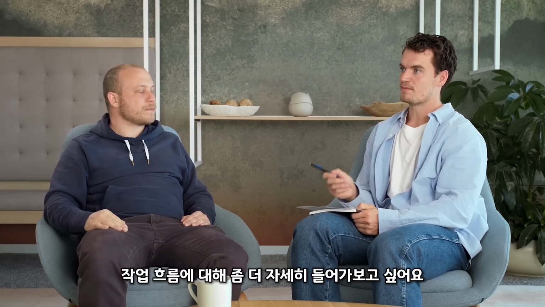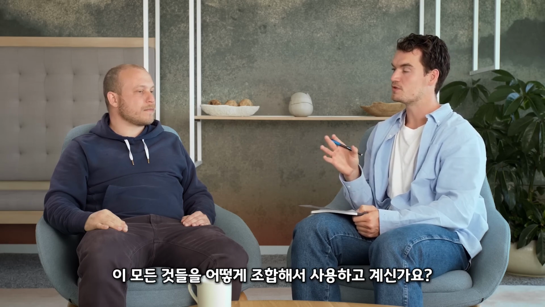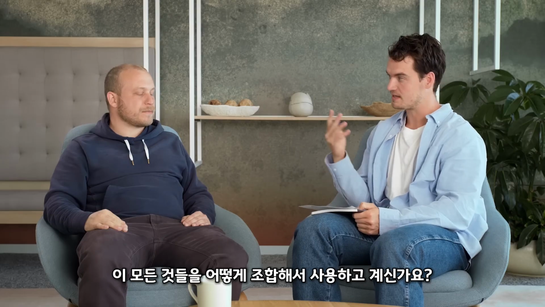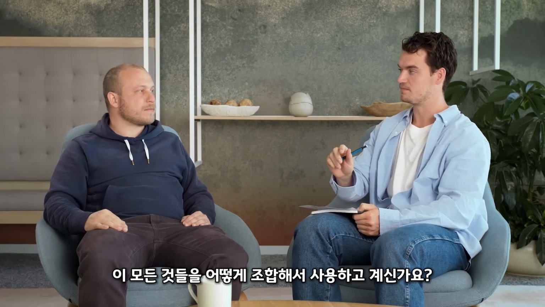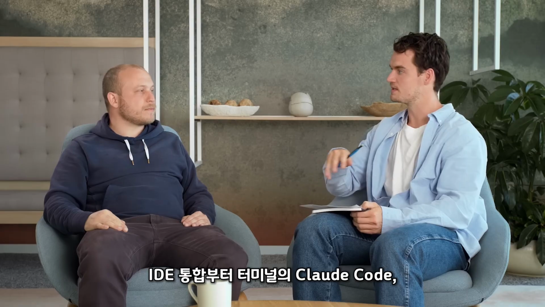So I want to dive into that a little bit more on your type of workflow. So how are you currently using the combination of all these things, from the IDE integration to just Claude Code as it is in the terminal to these background actions in GitHub?